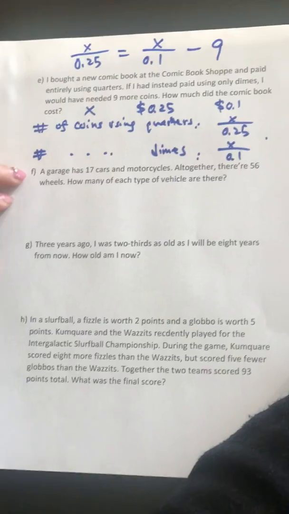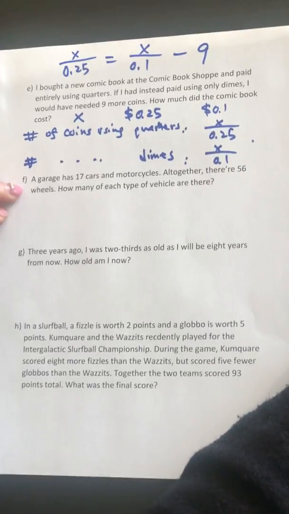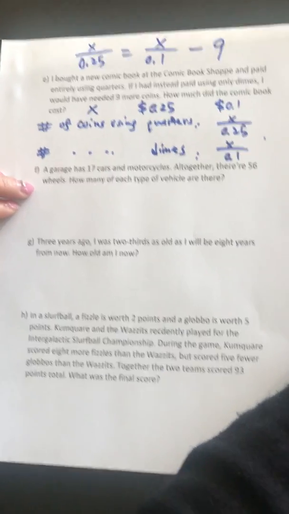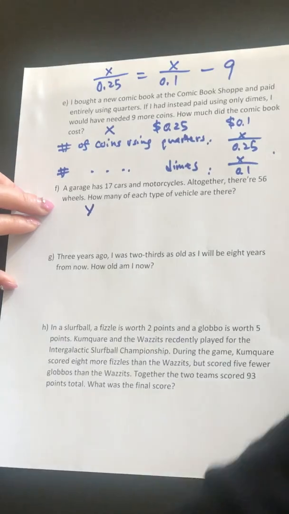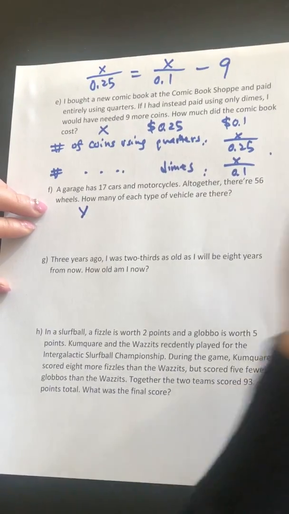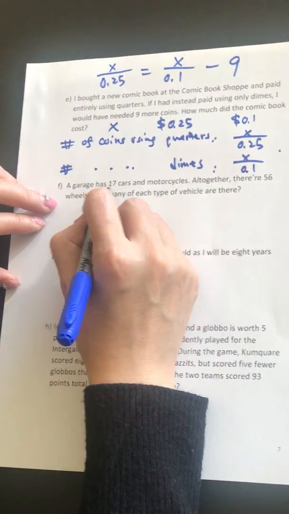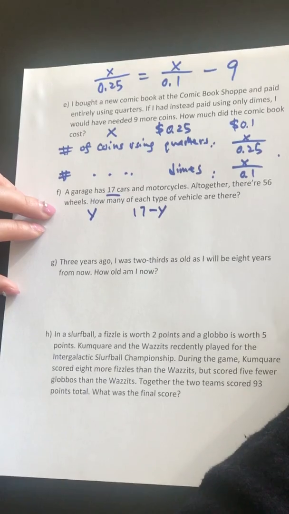Part F. A garage has 17 cars and motorcycles. Altogether, there are 56 wheels. How many of each type of vehicle are there? Let's say we have an unknown number of cars, that's Y, and the rest are motorcycles. Since the total is 17, the motorcycles number 17 minus Y.